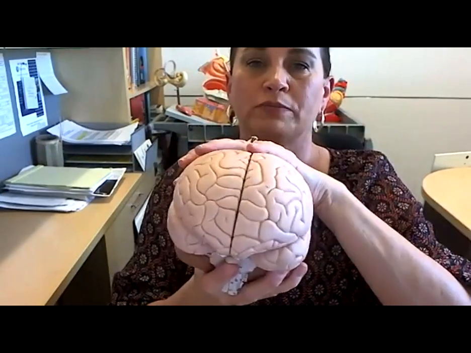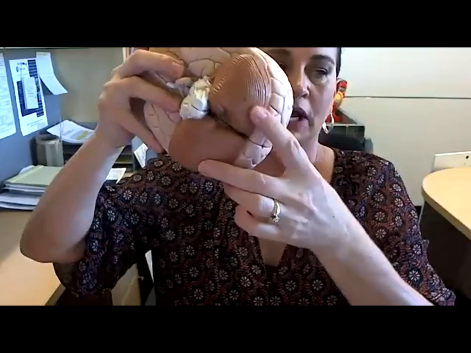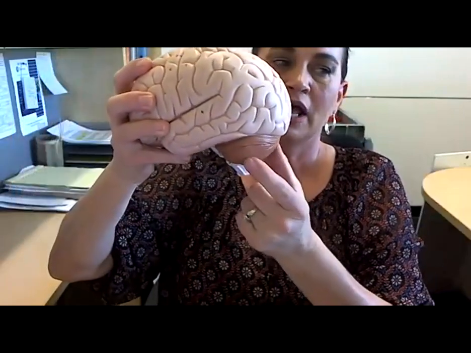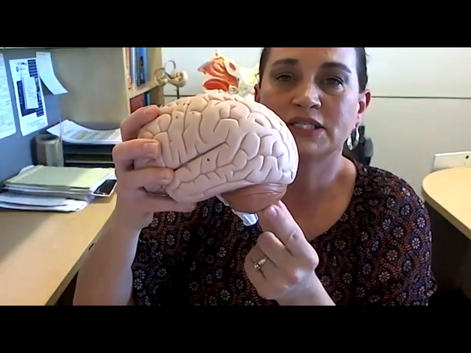When I crack them open, you will see that this area up here is my cerebral hemisphere, and this area up here is my cerebral hemisphere. Put this guy back together. So again, cerebrum. This dark brown area down here, as I turn it upside down and from the side, is going to be my cerebellum.